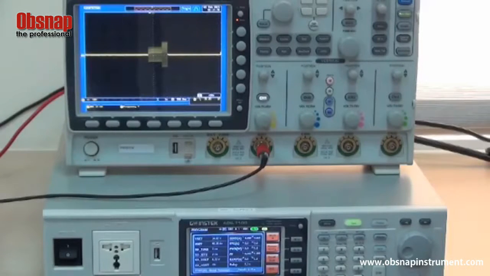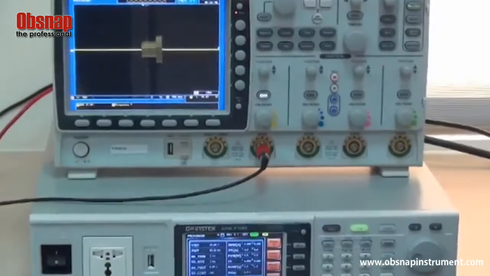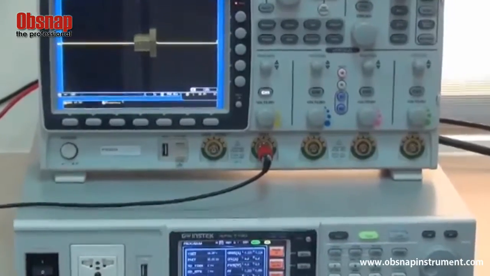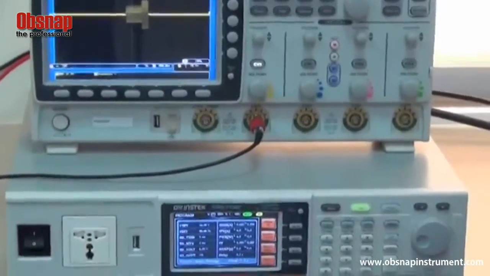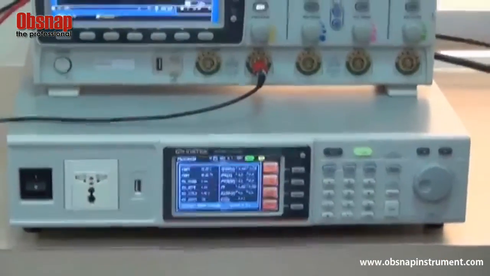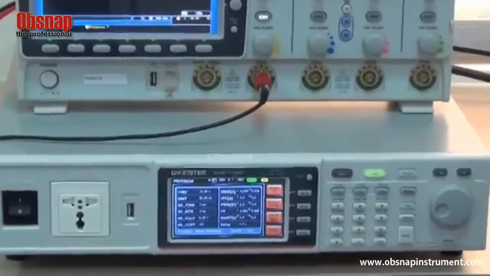Next, I'm going to demonstrate program saving and retrieving, how to save and retrieve an already saved program. There are 10 sets of location for saving and retrieving from 0 to 9. Proceed to the APS 7000 panel.